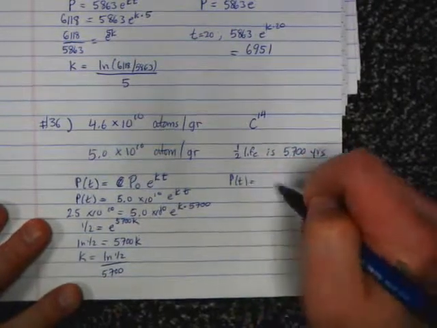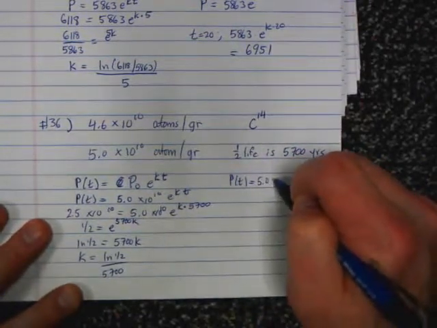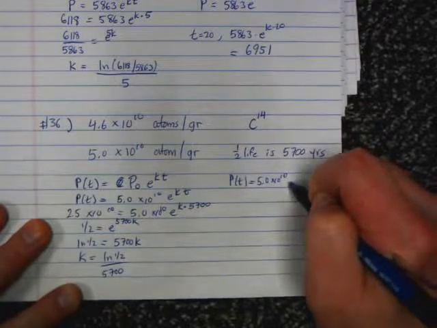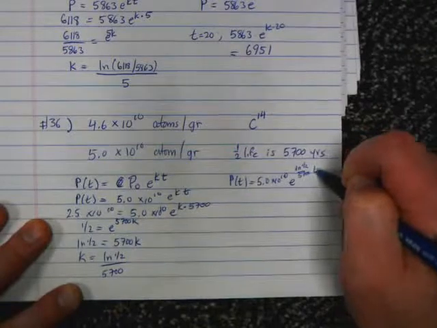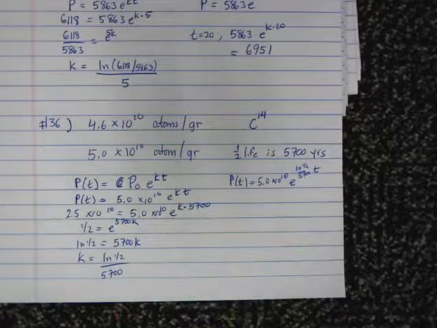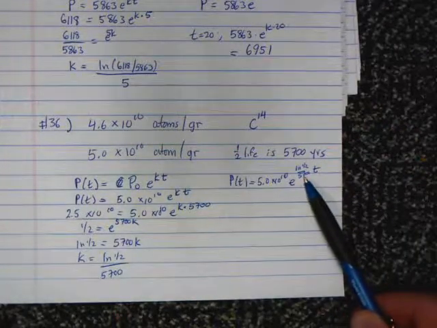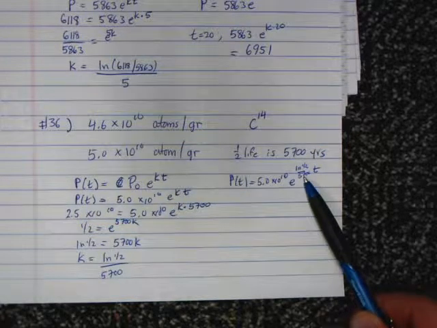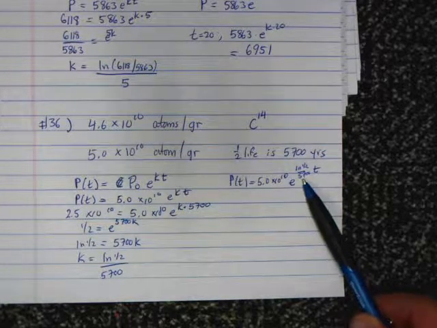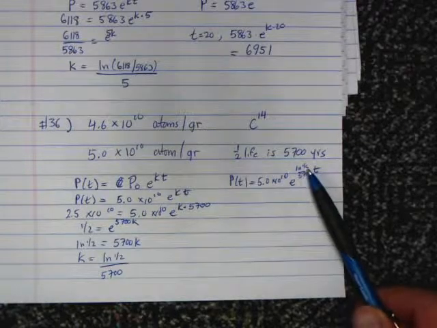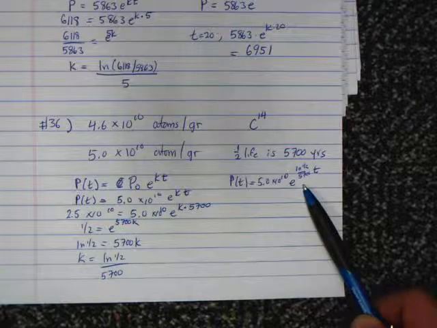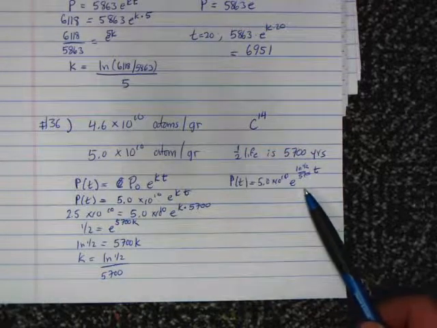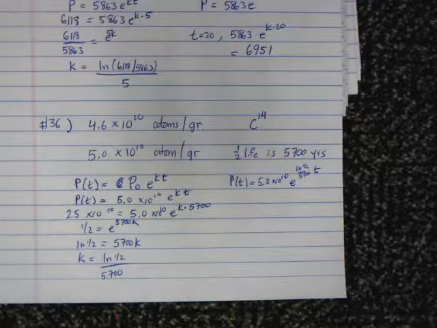P of t is 5.0 times 10 to the 10 times e to the (ln 1/2 over 5,700) t. I thought k was supposed to be a negative number. It is, because the ln of 1/2 is a negative value. That's correct, so it really is a negative number. It doesn't look it the way it's written, but it really is. All right, so there's my formula. Now what?